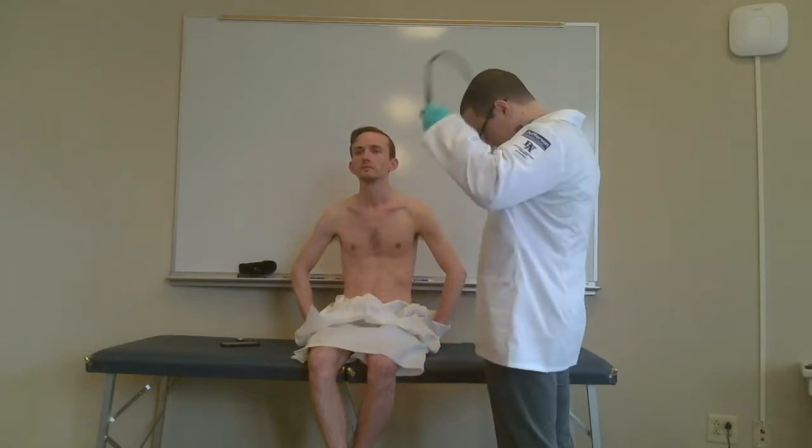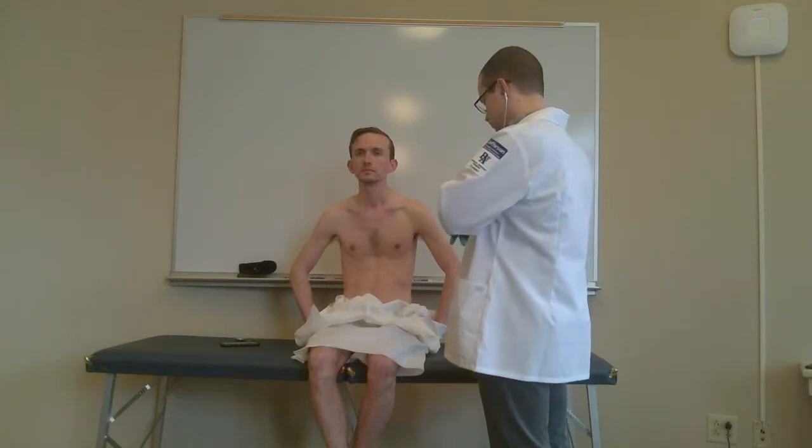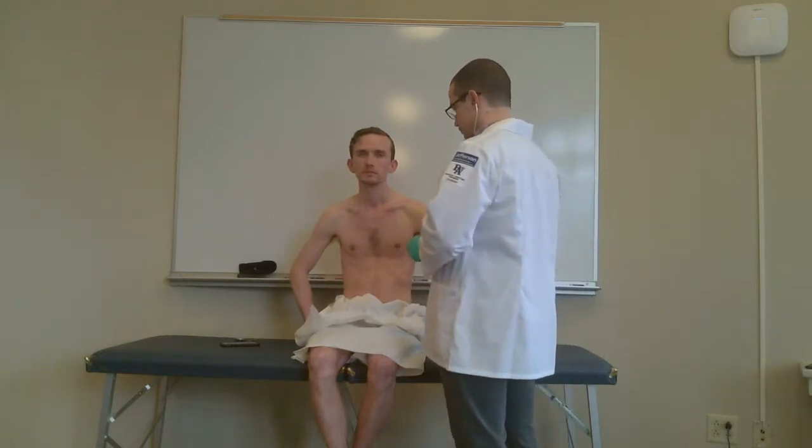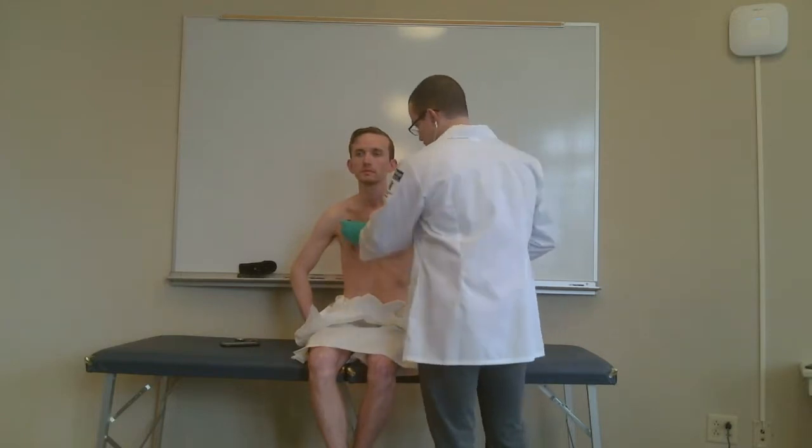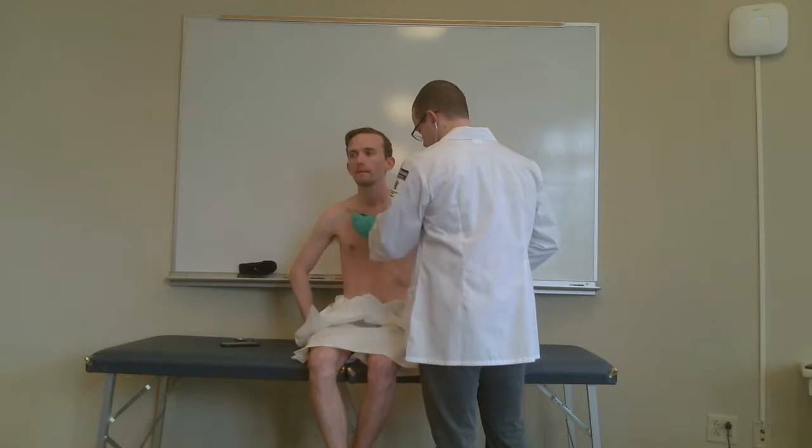They will now begin auscultation of the chest, and they will be listening for the anterior portion of the chest, and they will be listening through full inspiration and expiration.